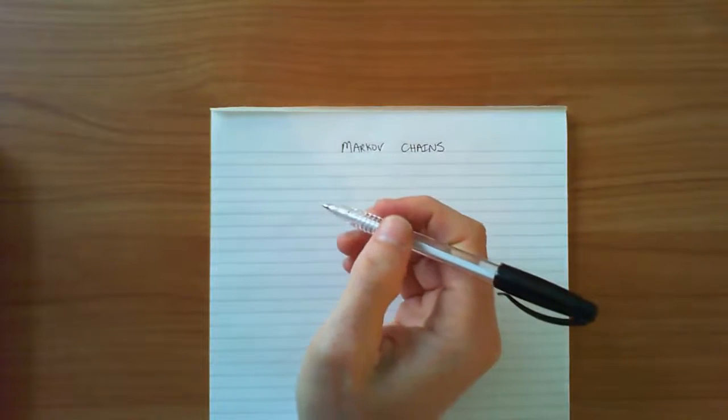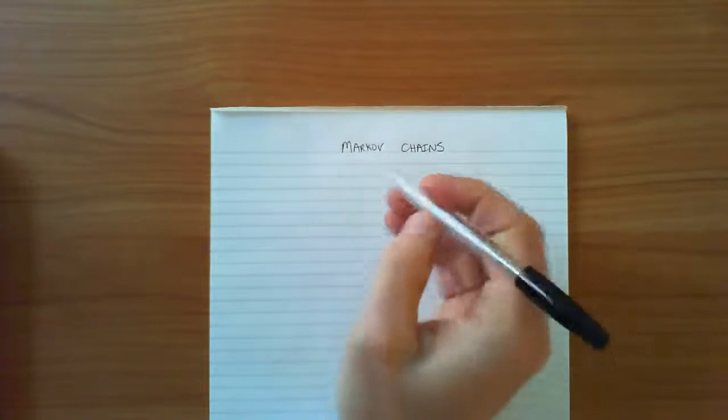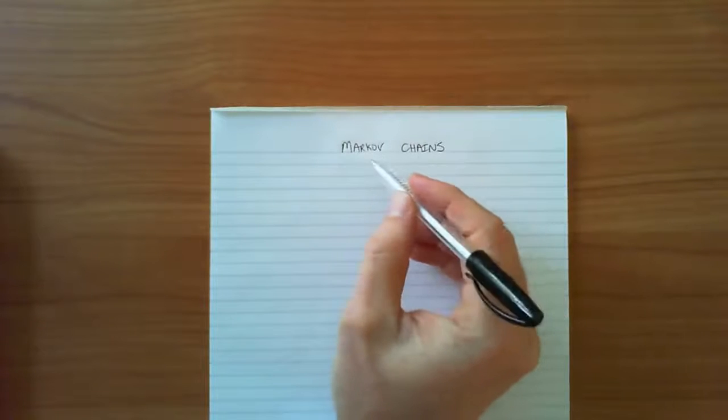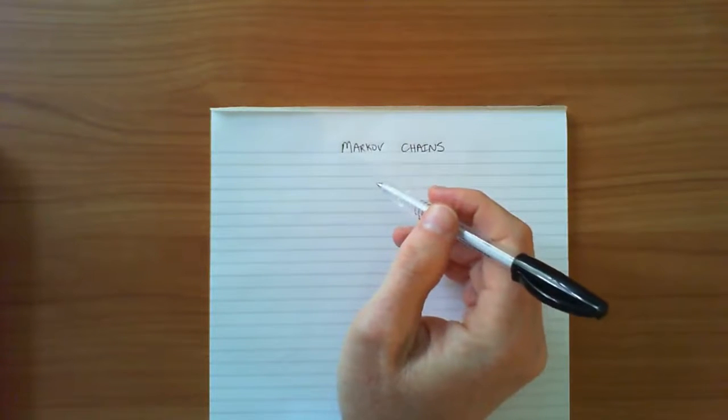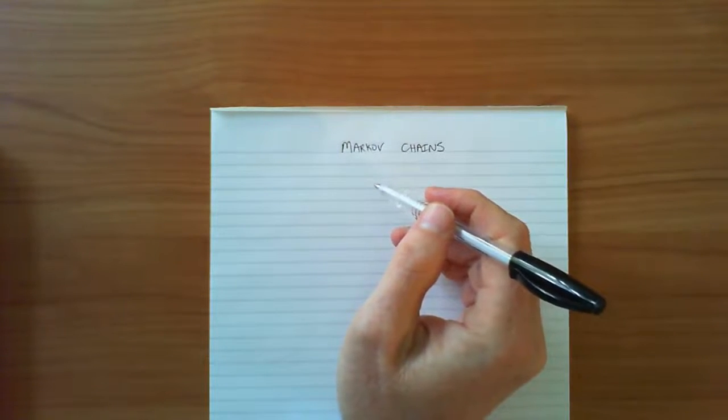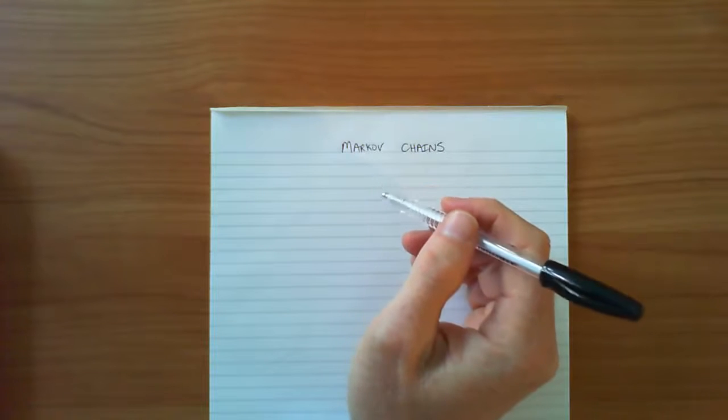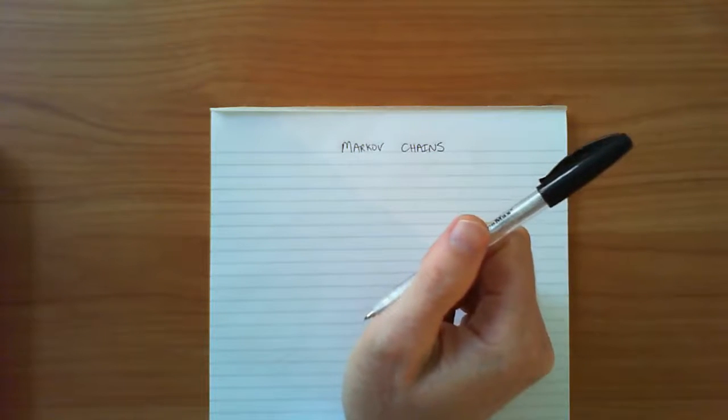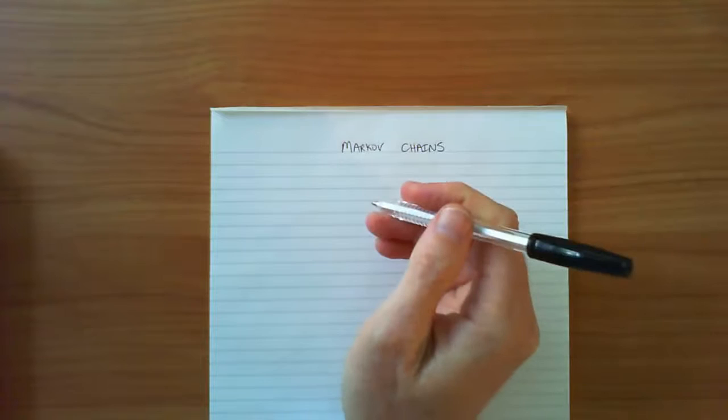This lesson is about learning about the concept of Markov chains. Now, Markov was a Russian mathematician, and he looked at the probability associated with a system as it made various transitions. Now, that sounds a little bit complicated, but let's look at a specific example.